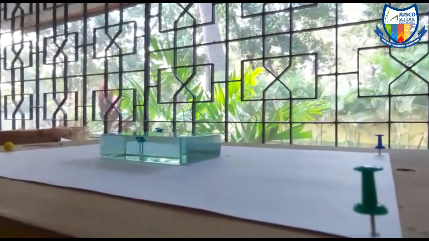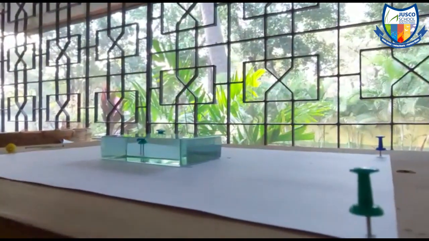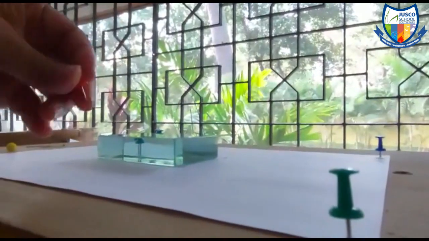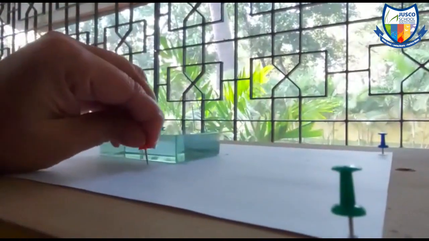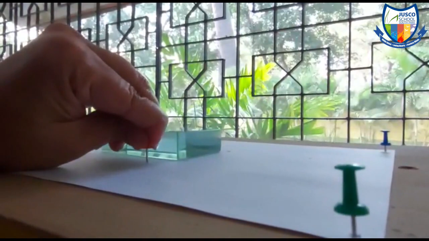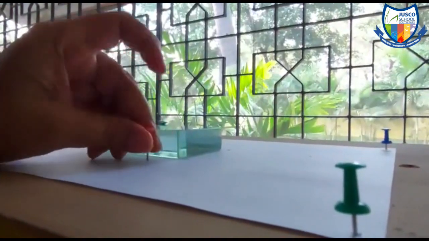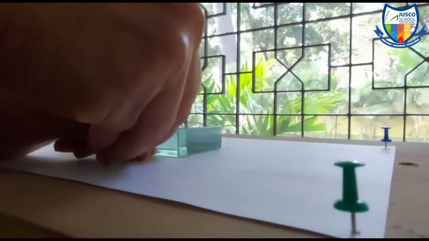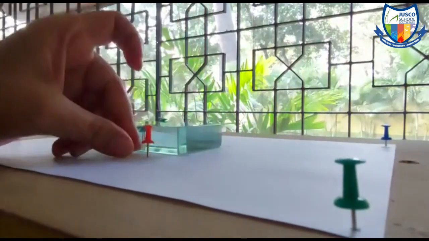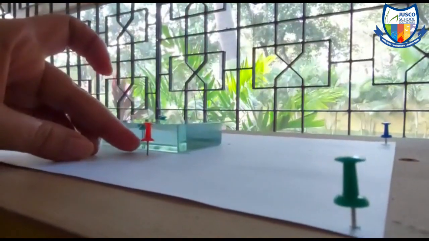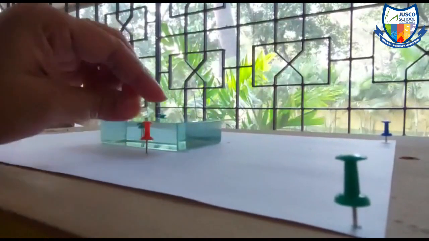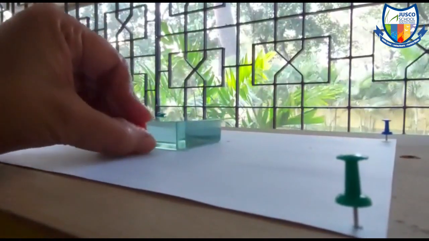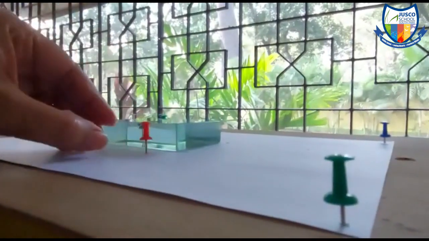Okay. So what I will do is use this red pin and put it in such a way that it is in line with the red and the blue pin. So wait, let me just fix it properly.